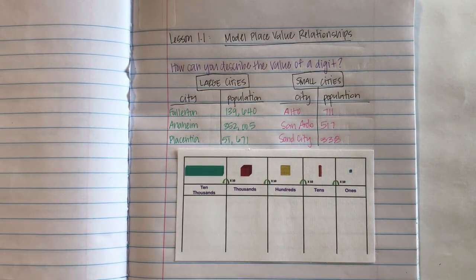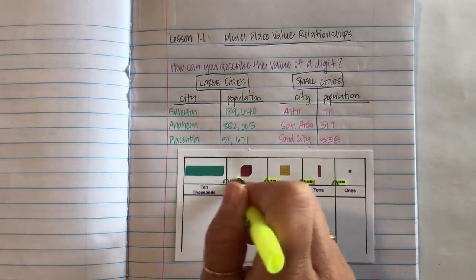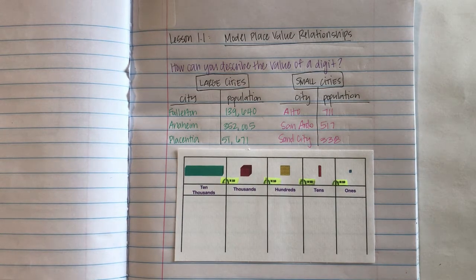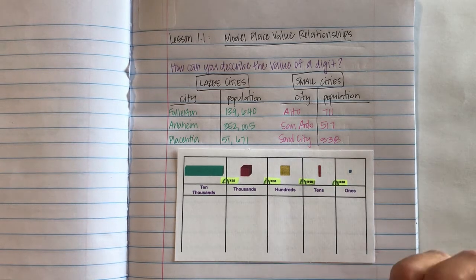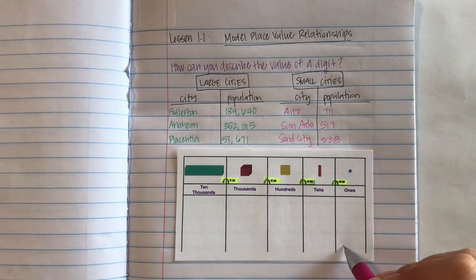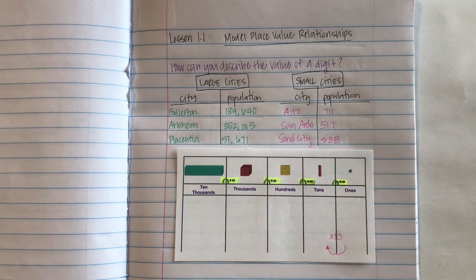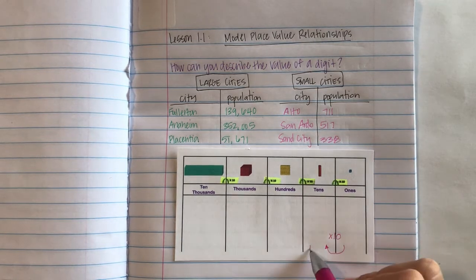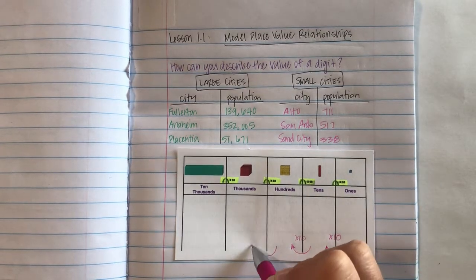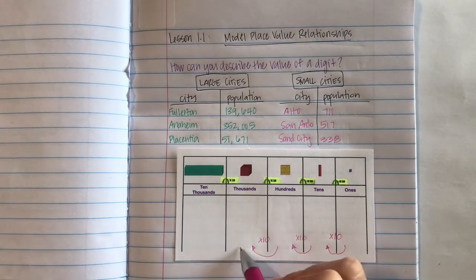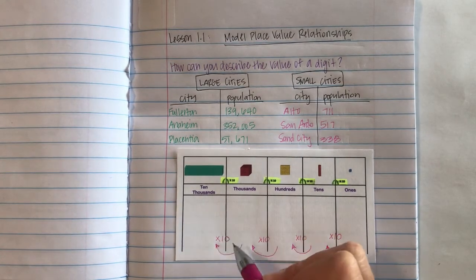So I want you to notice that on my chart, each place value increases by 10 times. That's what that says right there. Times 10. I'll write it here so you can see. So as I move from my ones to my tens, it gets 10 times larger. Same as when I move from my tens to my hundreds, 10 times larger. If I move from hundreds to thousands, 10 times, and thousands to 10,000s, 10 times larger.